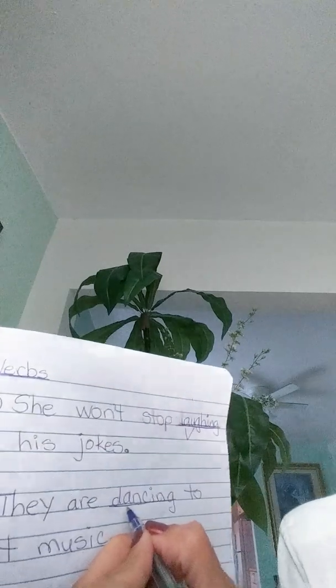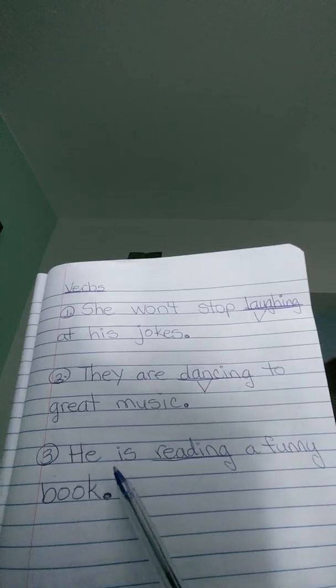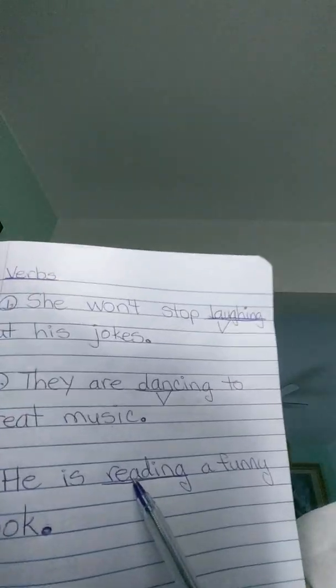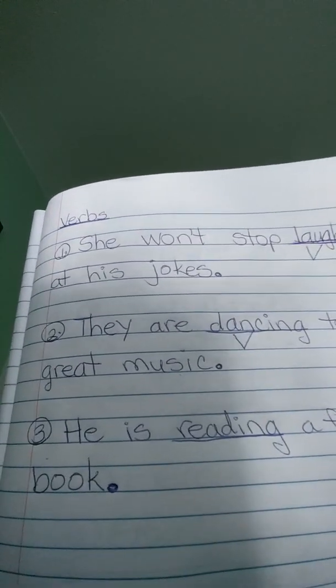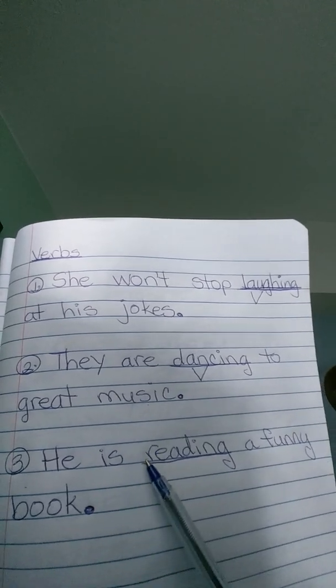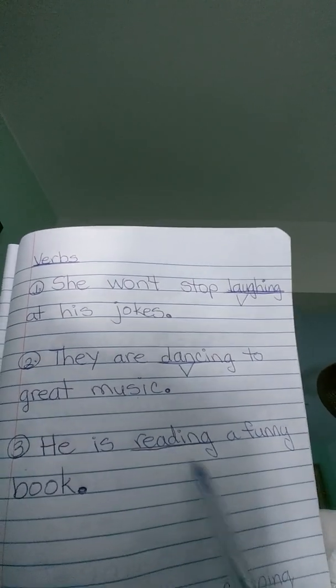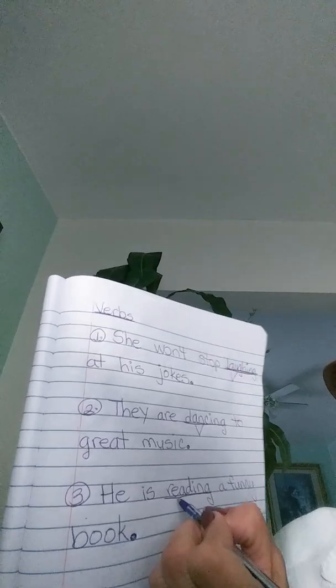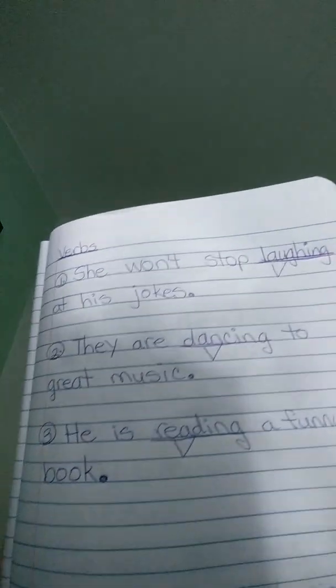So we put a capital V. Number 3: He is reading a funny book. Capital H at the beginning of a sentence. Don't forget to put a period at the end of the sentence. Underline reading and put a capital V for the verb. That's your verb.